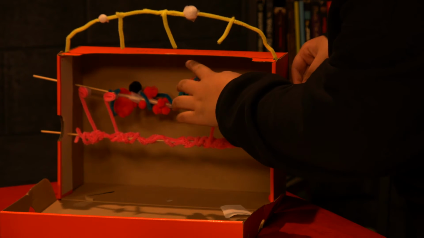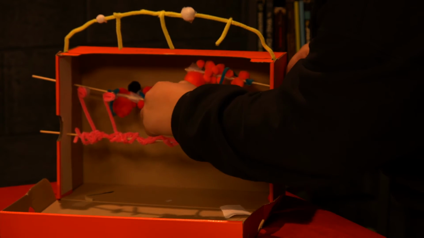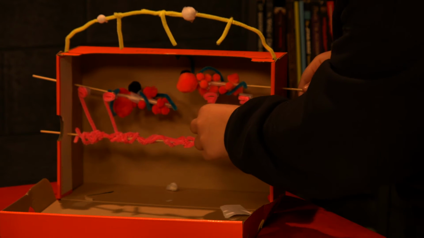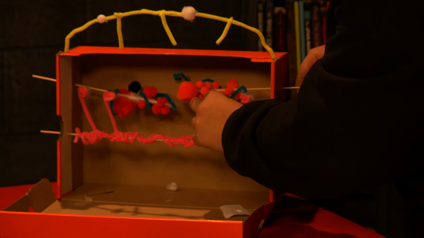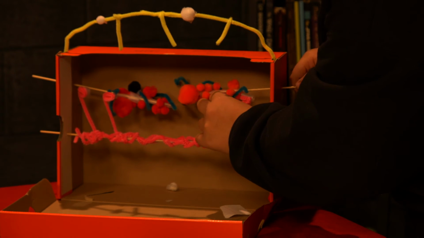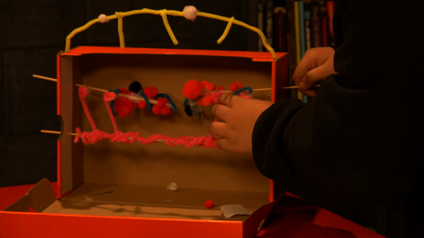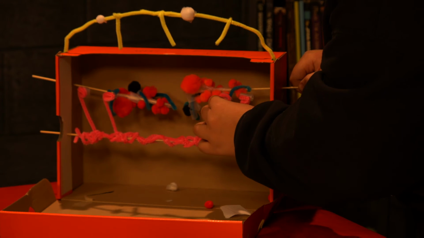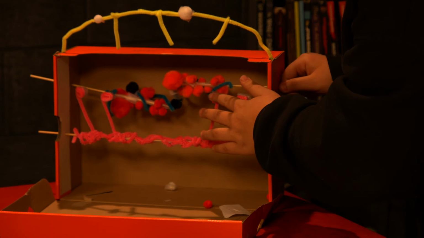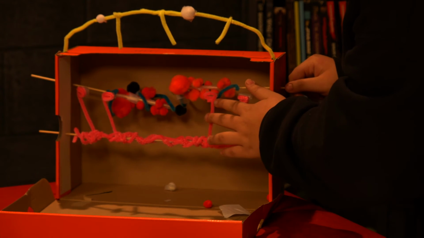When the troponin changes shape, it moves the tropomyosin out of the way and leaves the binding sites exposed for the cross bridges to latch onto. Once those binding sites are exposed, the sliding filament theory can continue. And so it latches on, and then it pushes the actin filament towards the center of the sarcomere.